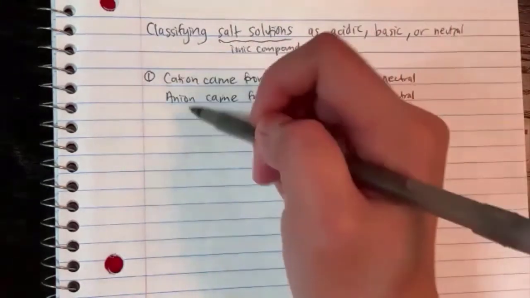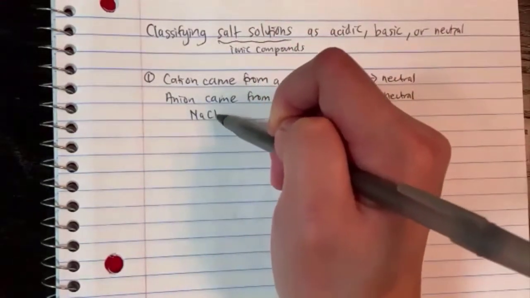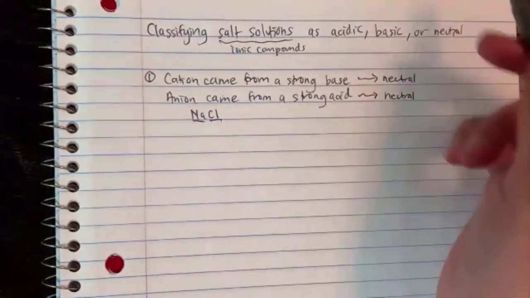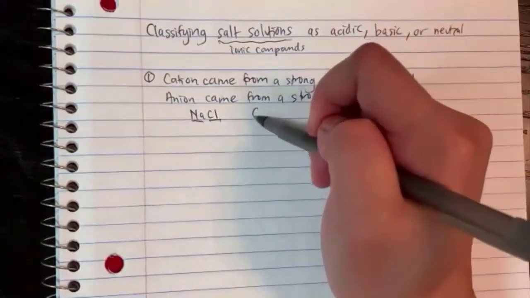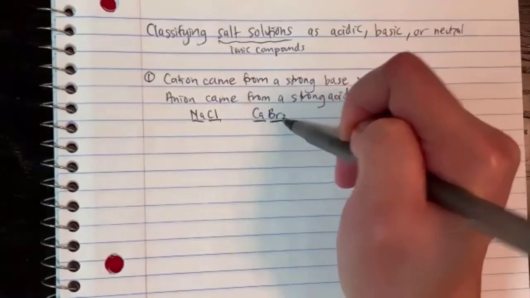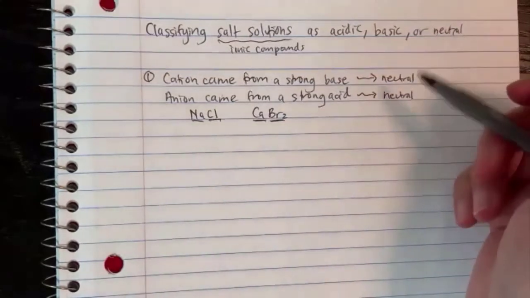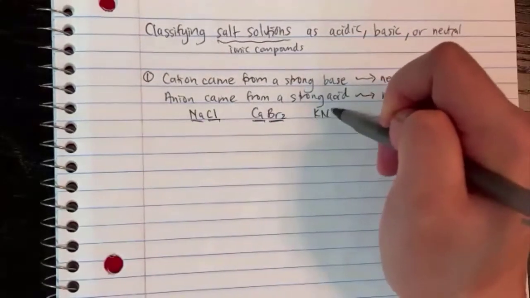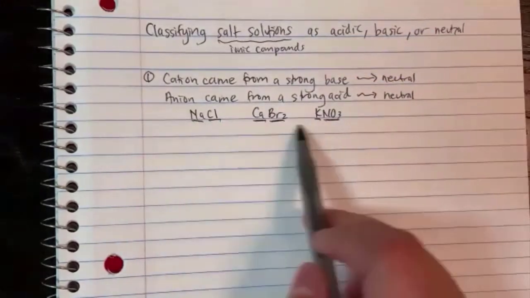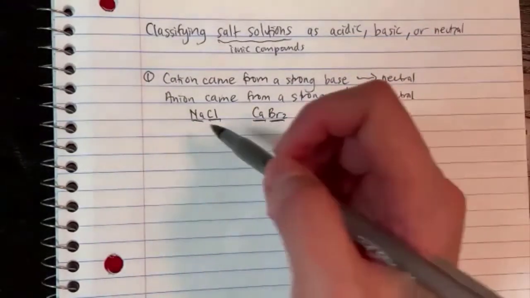So we have some examples. We have Na and we have Cl, right? So that's neutral, agree? And then we have CaBr2, neutral, because HBr is also a strong acid. And then KNO3, neutral. So all of them are neutral because each side is neutral.